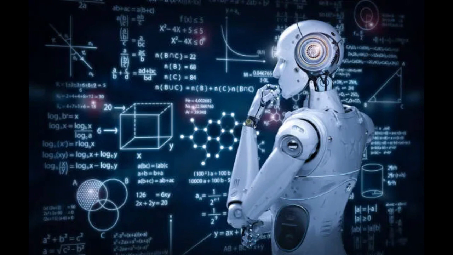Hard margin means we will not allow any misclassification in the training set, but that might reduce the margin too much due to the presence of these outliers.